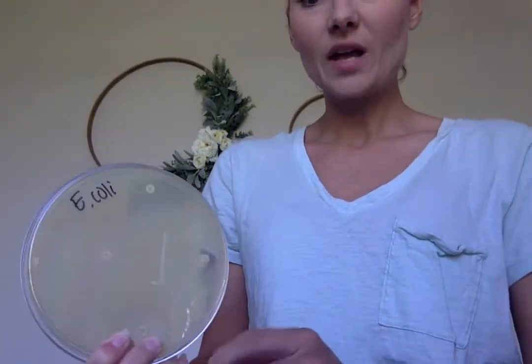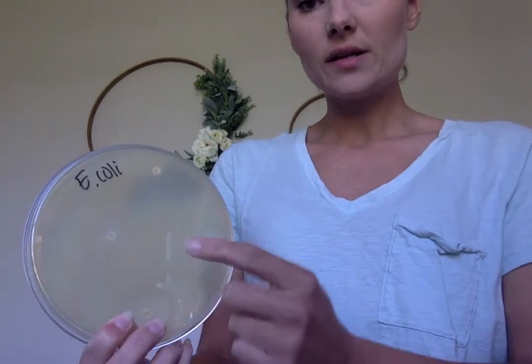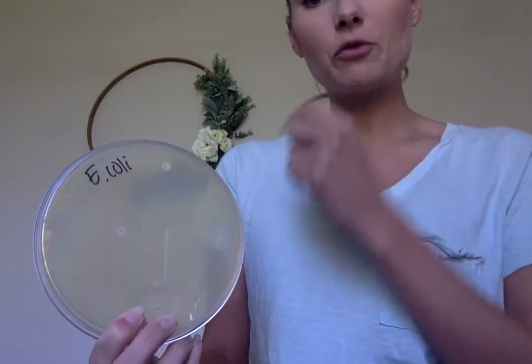And if you can remember, we inoculated these by swabbing them. We swabbed all over the plates. Then you brought them to me, and we put our antibiotic discs on the plates. Sorry, there's a little bit of a glare. Okay, so there's our 4 discs. This is the E. coli plate, but all of them have the 4 discs on them. And so we let them incubate for so many days, and then we are able to read them.